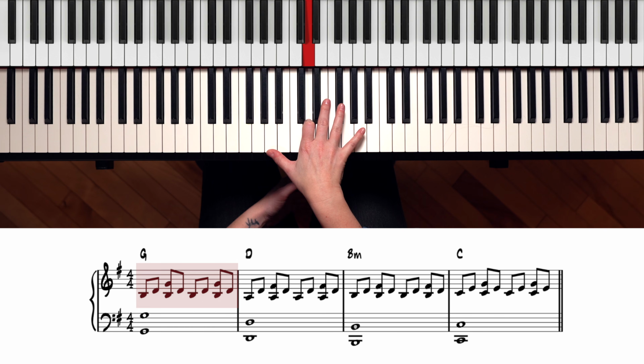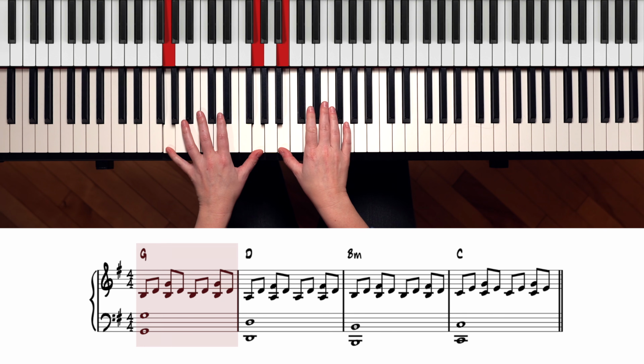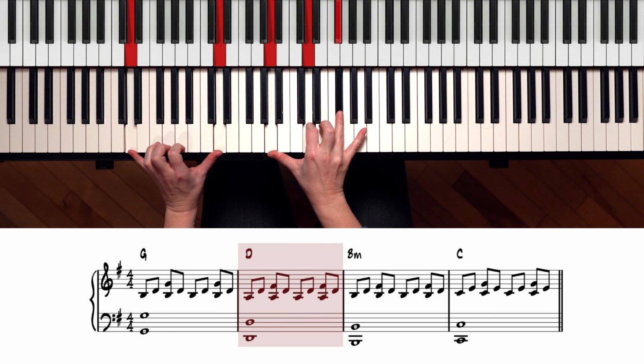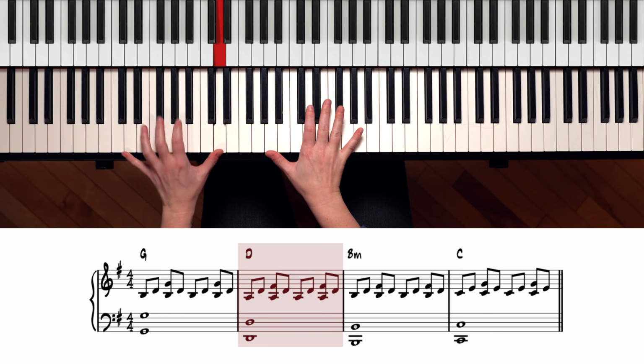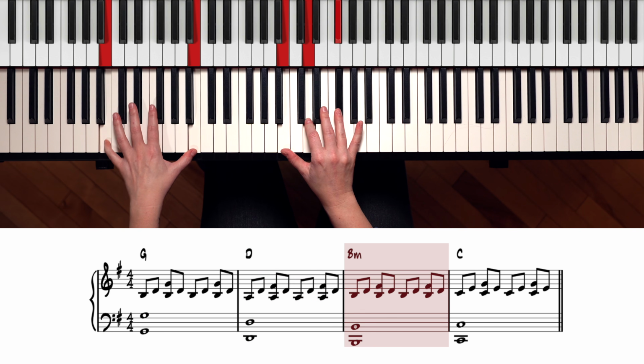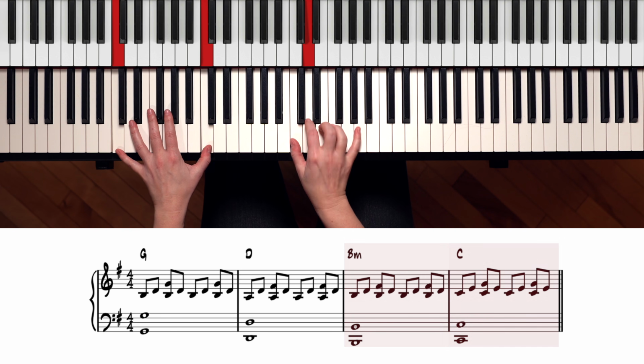Like this. All right. On the left, super easy. Just keep an octave here. Going on D. So this is the chord we have. So 6th. For B minor, we're actually going to go with a 5th. This is playing a 5th. And on C, same thing.